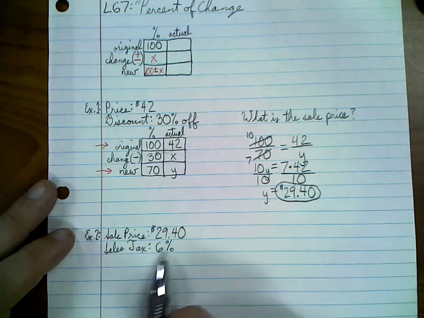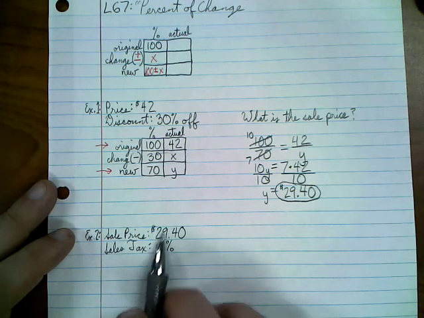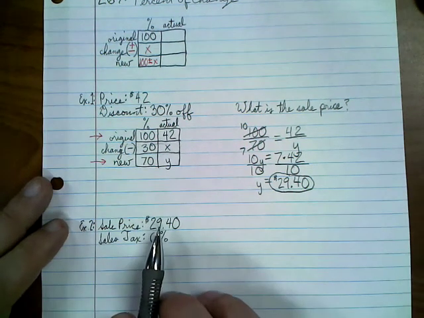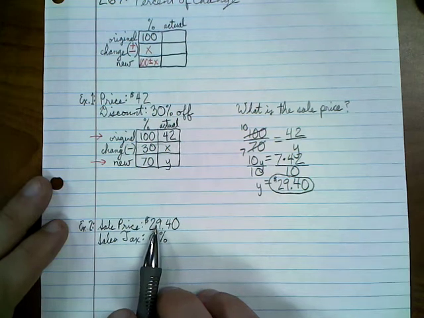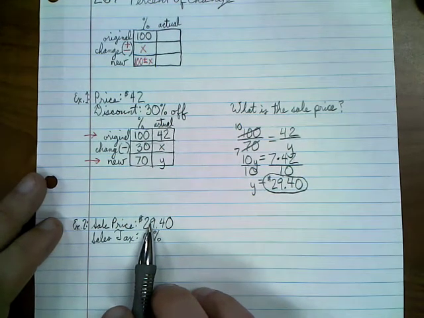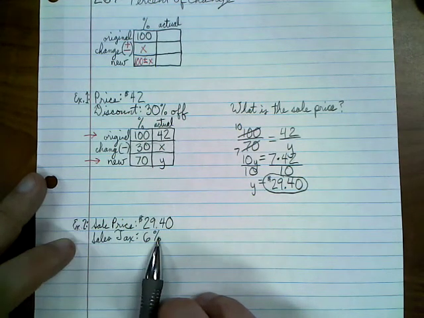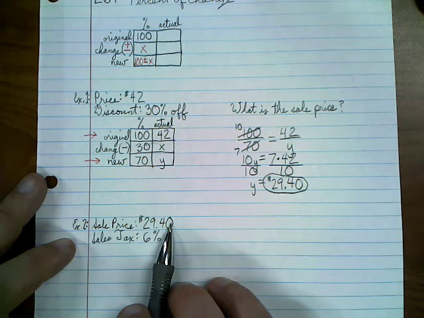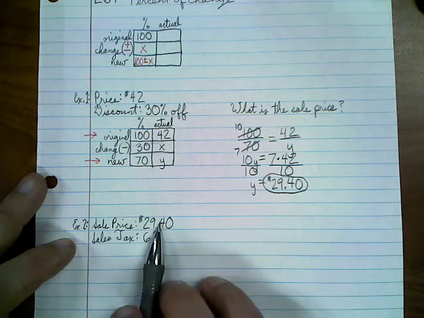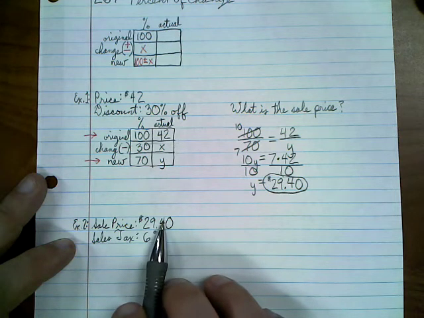Now, just to be clear, 6% here does not mean that I'm paying 6 cents for every dollar. We're tempted to think like that because that's maybe what we were taught when we were younger, because it was just simpler to explain it that way. But when we say 6% sales tax, we literally mean we are paying 6% of $29.40, which means you're also paying 6% on the 40 cents.